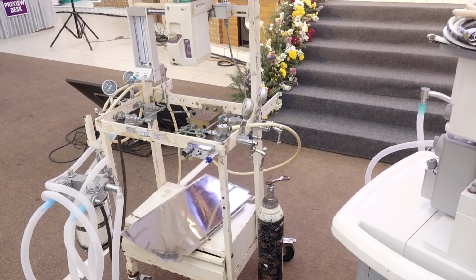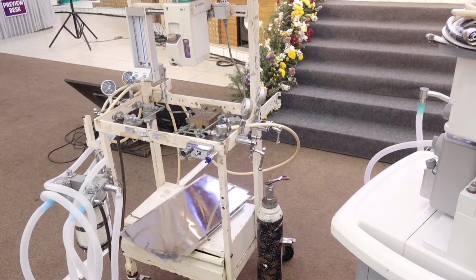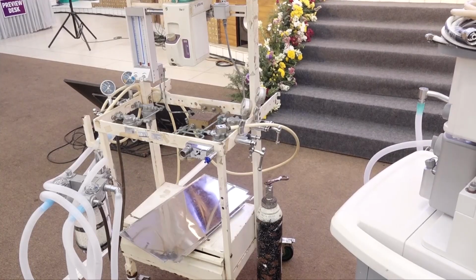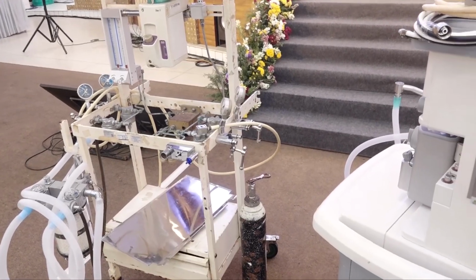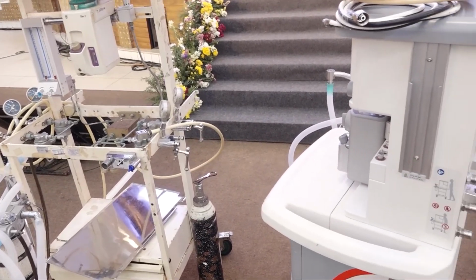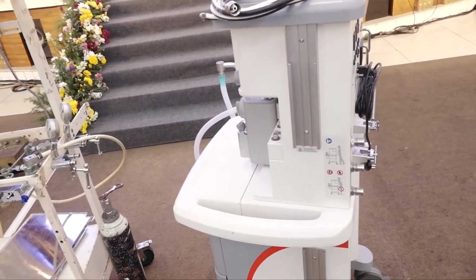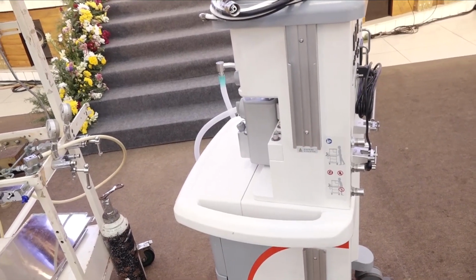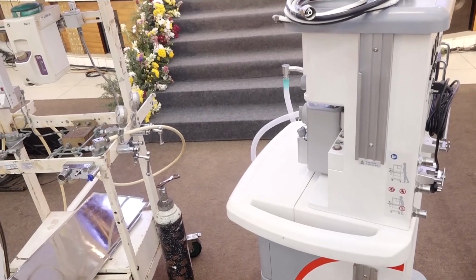You all must have done this. You open it because the pipeline source is from the liquid oxygen source or the large bulk cylinders kept in the manifold. You have plenty of oxygen and plenty of nitrous oxide through the pipeline. Whereas the cylinder is a restricted source, and the cylinder source is basically used as a backup source of oxygen and nitrous oxide.